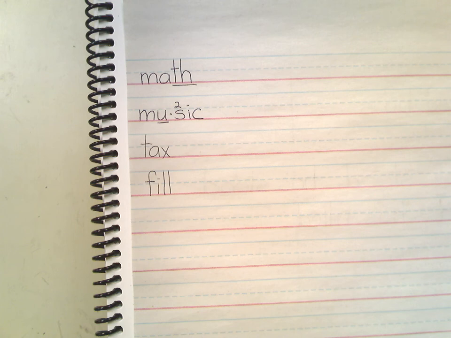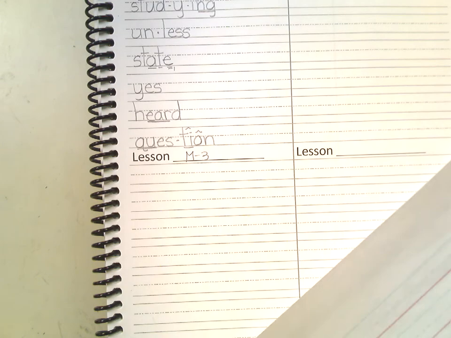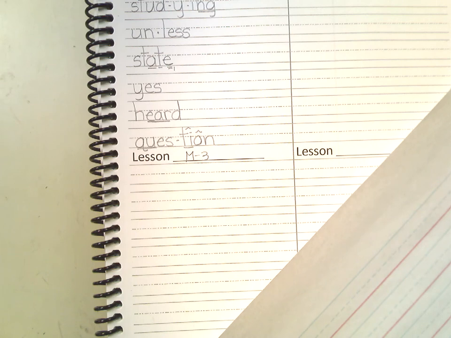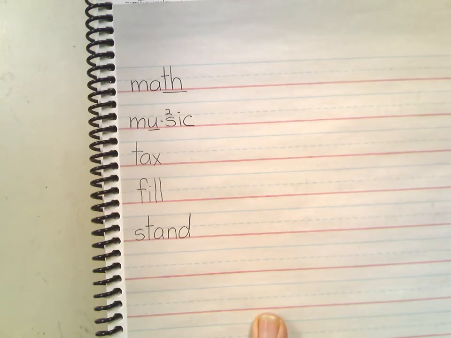All right, the next word is stand. All right, again, there's nothing to mark in that one. And the last word is stood. All right, which do we use in stood? Good, all right, say the sounds while you write them.